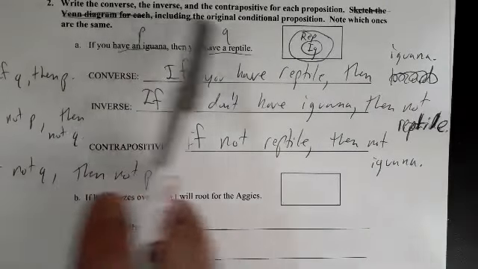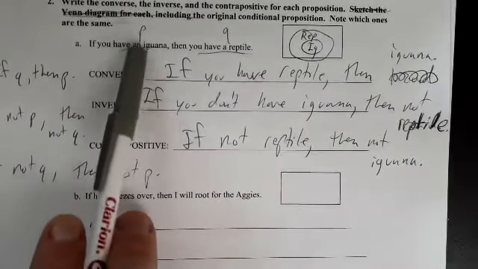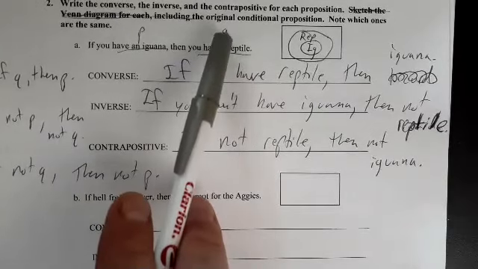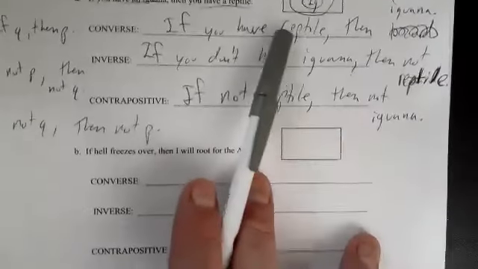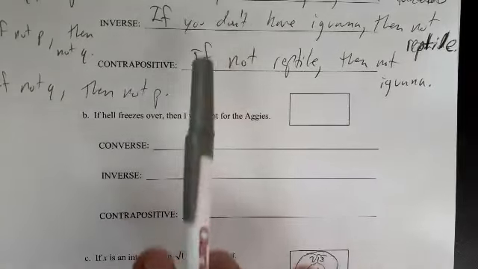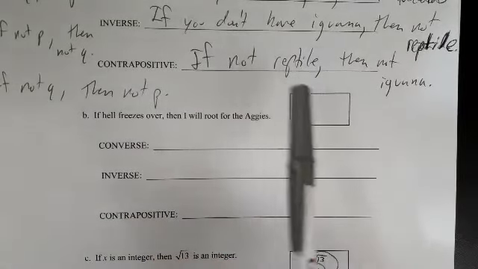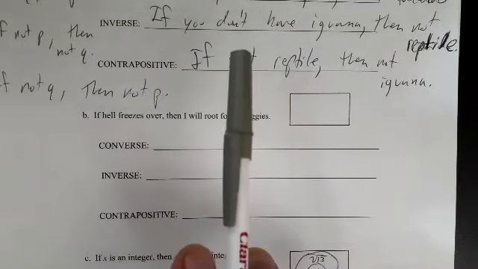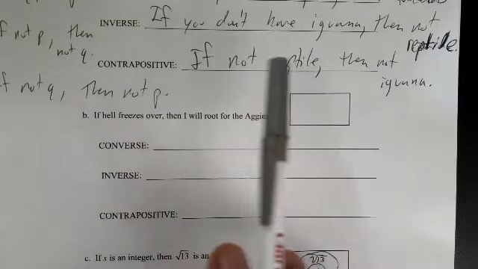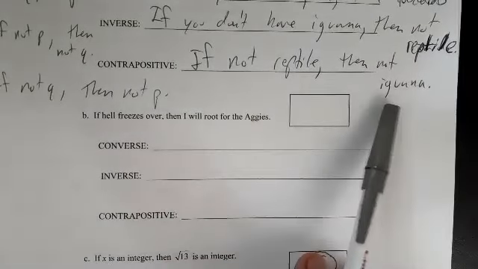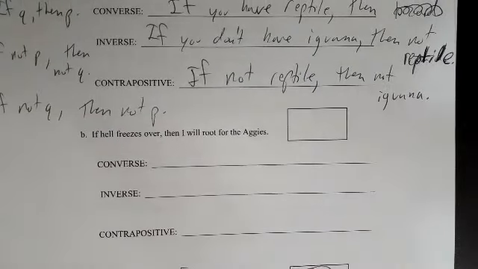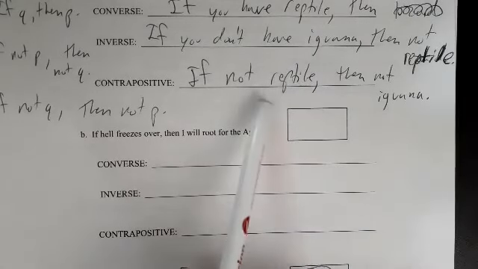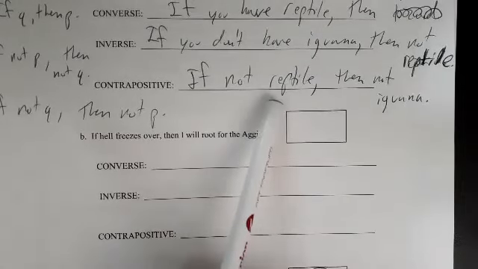So a valid argument can have this, where we assume P, and we follow through with the Q. The other sort of valid argument follows the contrapositive. So if we know it's not a reptile, then it's not an iguana, right? If we don't have a reptile, then we don't have an iguana. That's a true statement. So if they tell us this, and they tell us it's not a reptile, then guess what we can conclude?